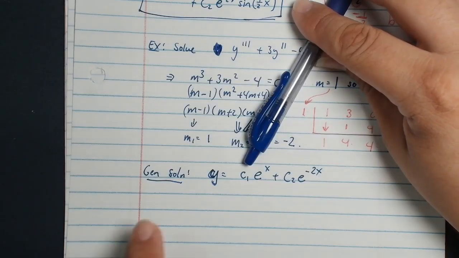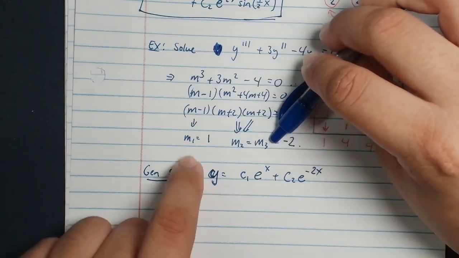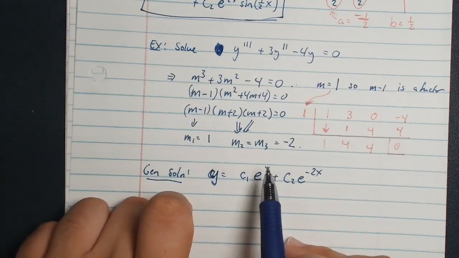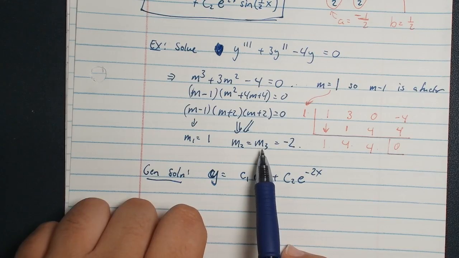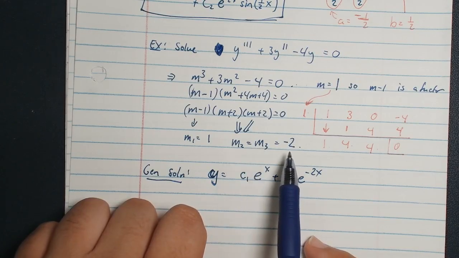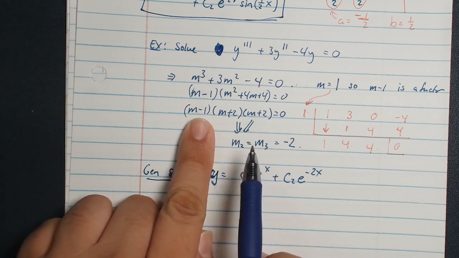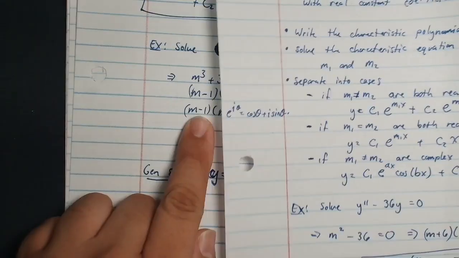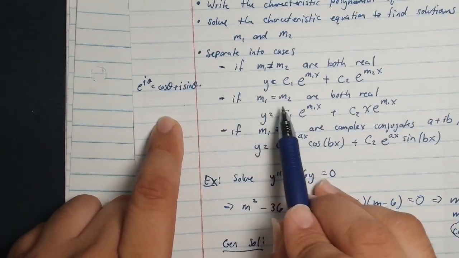Okay, but now let's proceed to the next one, m3. You say, well, I can only handle 2 at a time. Okay, but notice that this new one that we have is the same as one of our previous ones. So because it's the same as one of our previous ones, m3 paired with m2 puts us into case number 2, where they're both real and equal.